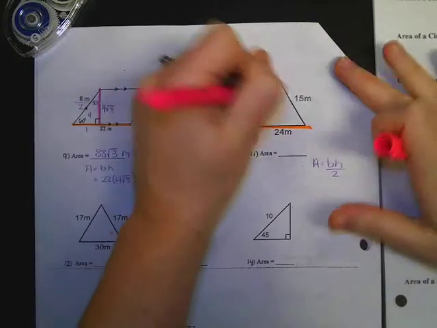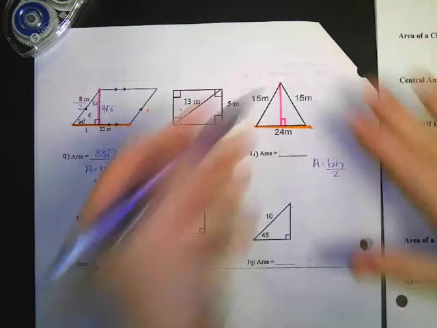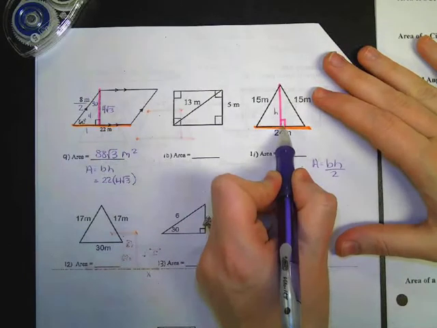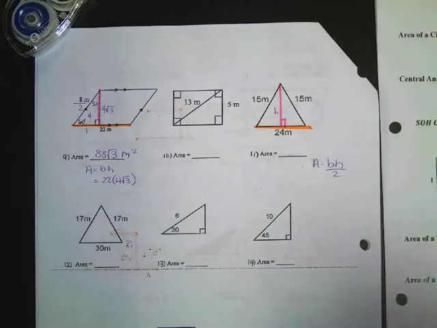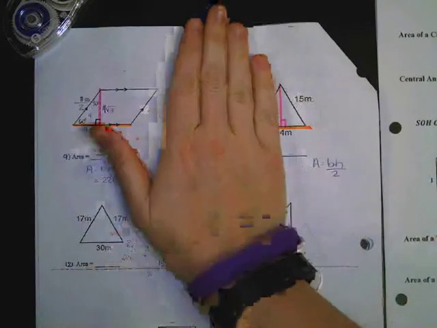The height has a right angle and is not drawn. So in my picture, I have base times height, which I don't know. So I need to find the height. Anytime you're missing a height, always look for the right triangle. The right triangle is now half of this picture.